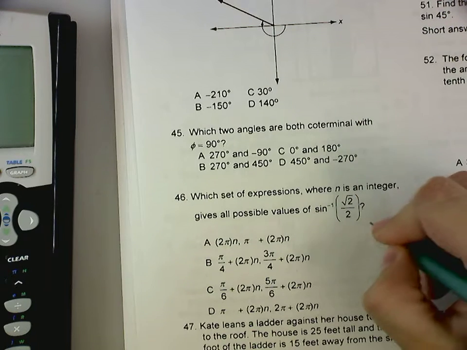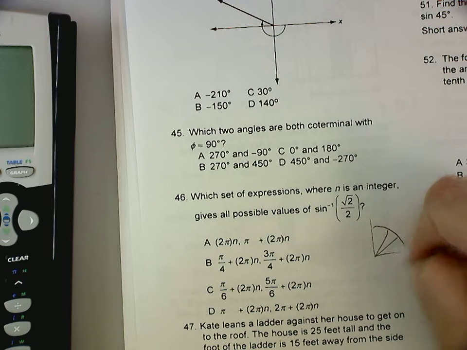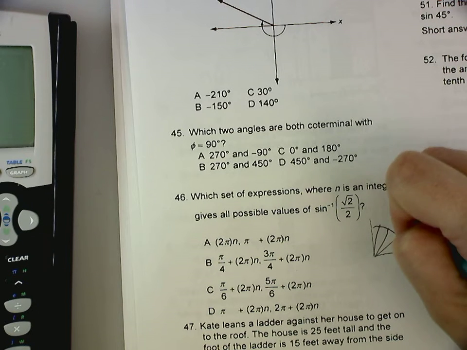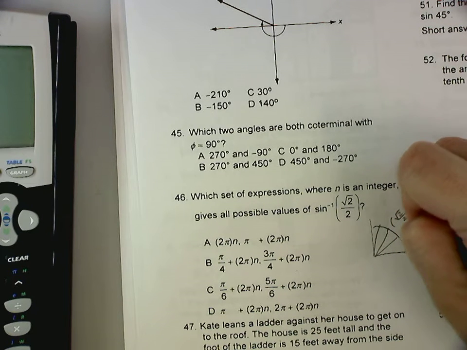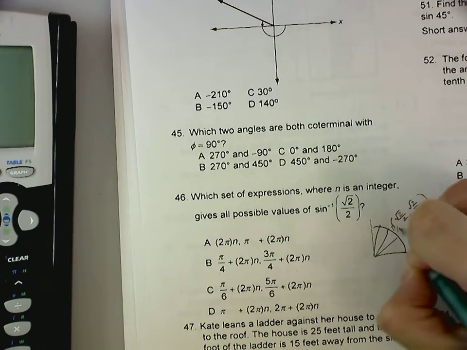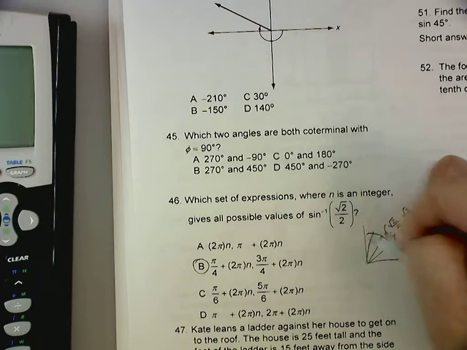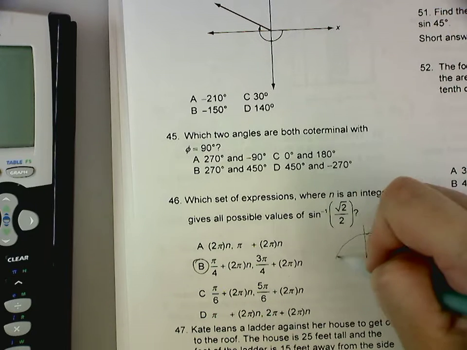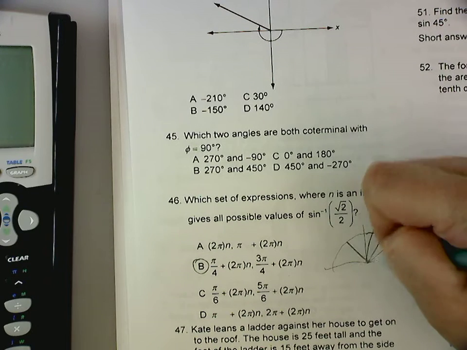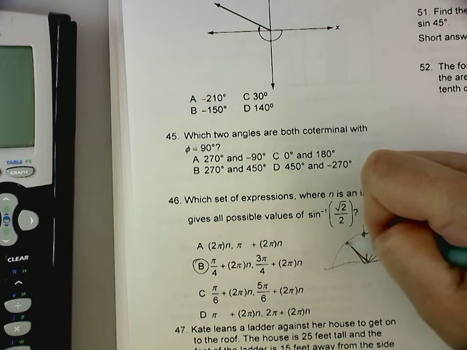Pi over 6. Nope. Pi over 4, yep, because this one's in the middle, right? Remember, this is root 2 over 2 and root 2 over 2 here at pi over 4. So it'll be pi over 4 plus 2 pi n. The other place where that's going to happen is right here. If this is 1 pi over 4, this is 2 pi over 4, this is 3 pi over 4.